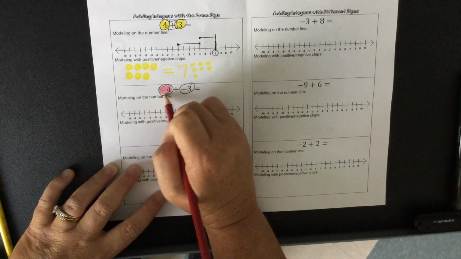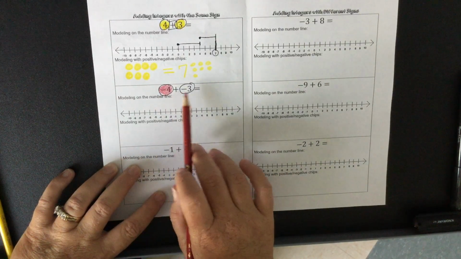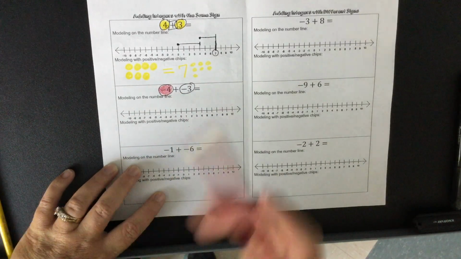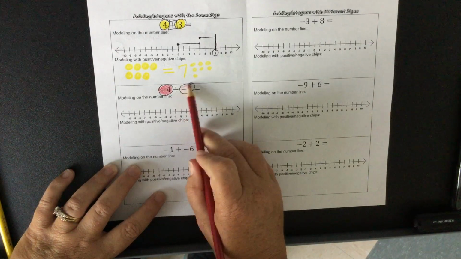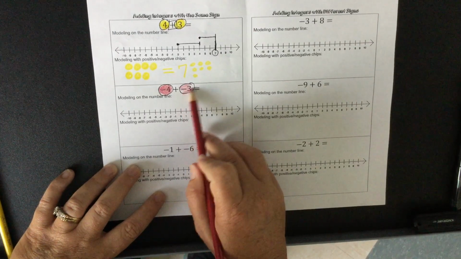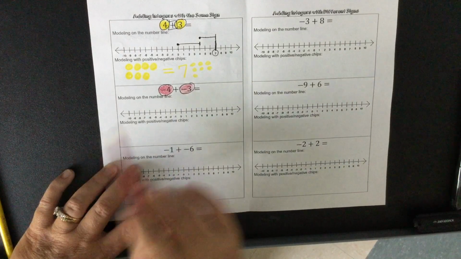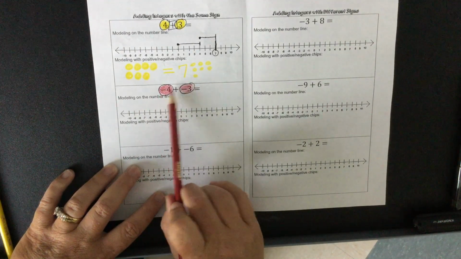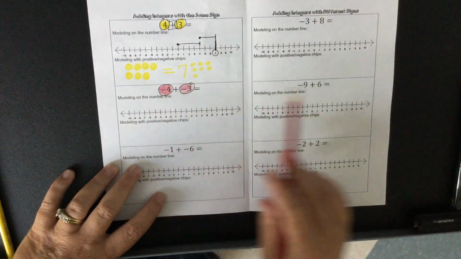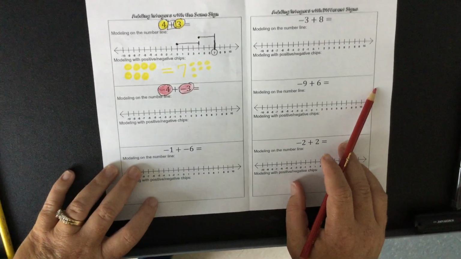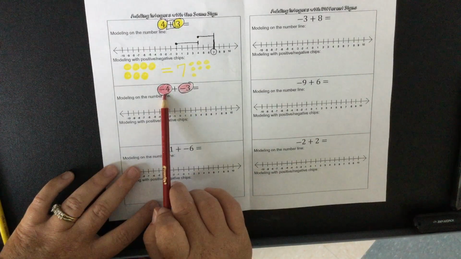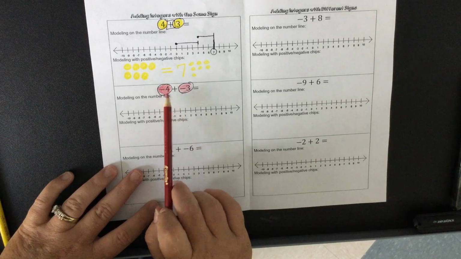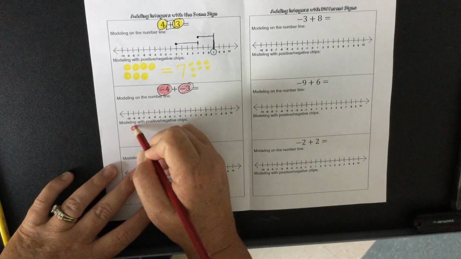Red. All right. And then I'm adding to it what type? A negative 3. All right. So now I can visually see that I'm adding integers with the same sign. Yes? Yes. All right. So we start with our first number and I'm going to shade in 4 negatives.